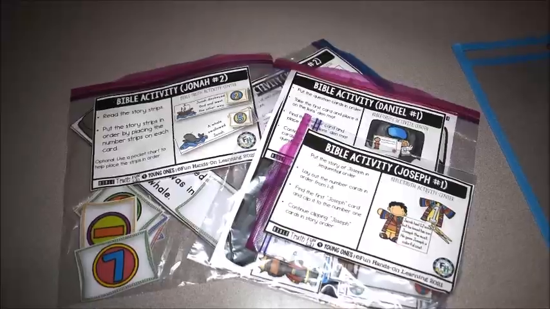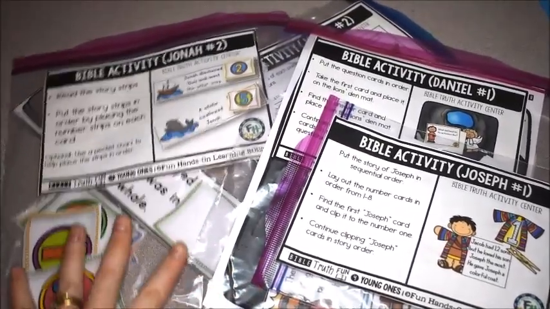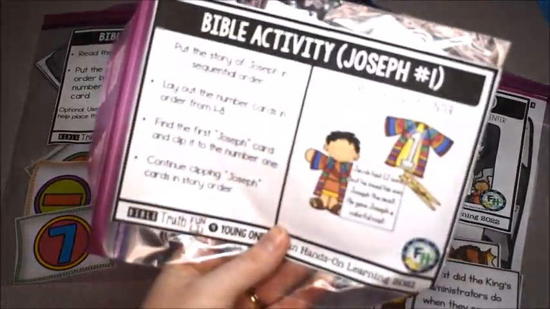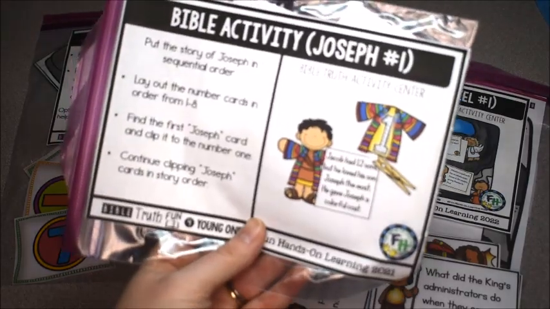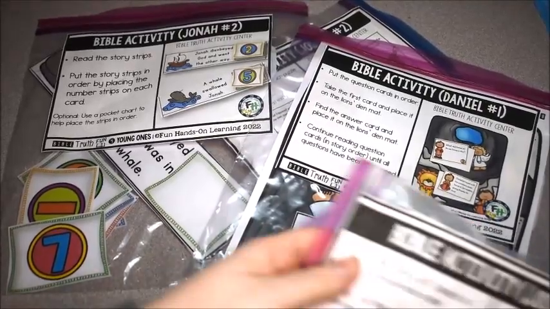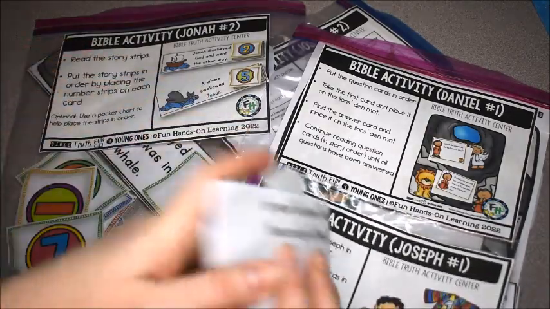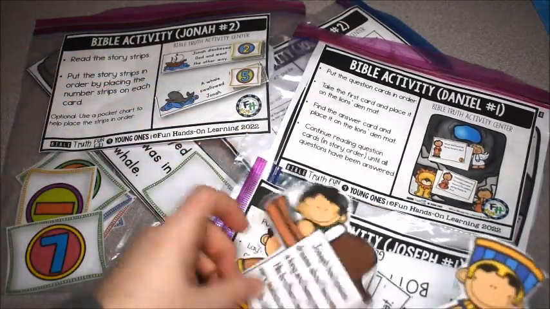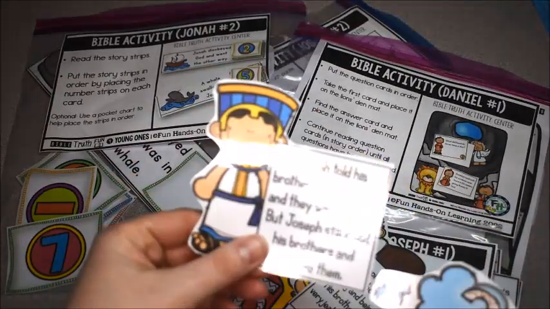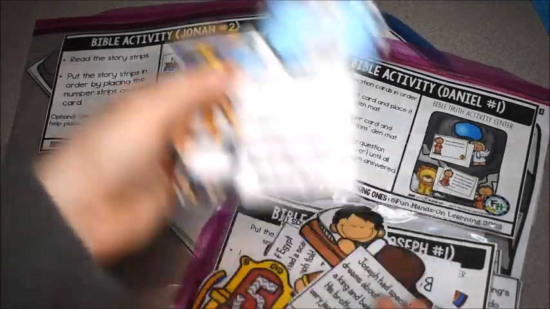Okay guys, maybe in another video I'll have time to go through some more activities one by one, but let me just kind of give you an overview of a few of them. So here's an activity for the Bible story of Joseph, and basically what they would do is they would take a card and they would match up and put them in story order using clothespin clips. So here are the story cards, and if this was the second thing that happened, they would attach number 2 with a clothespin clip to that one.